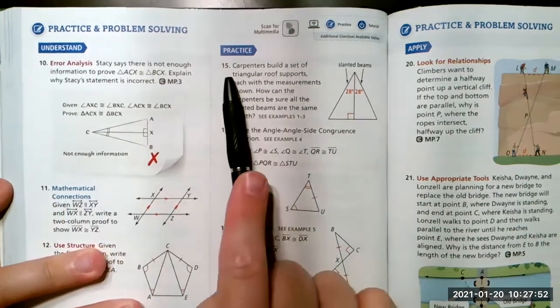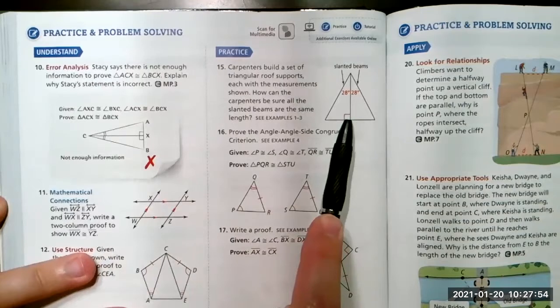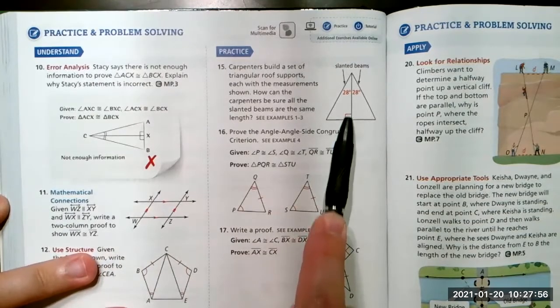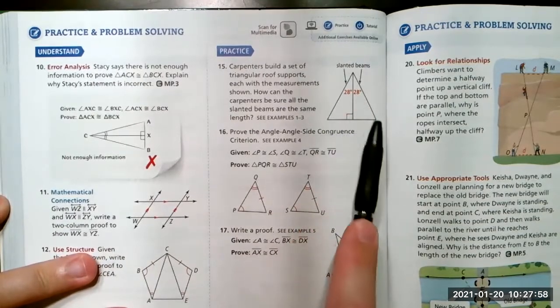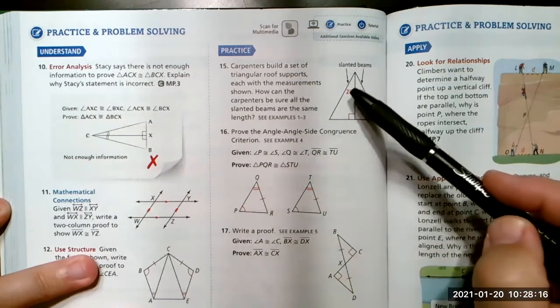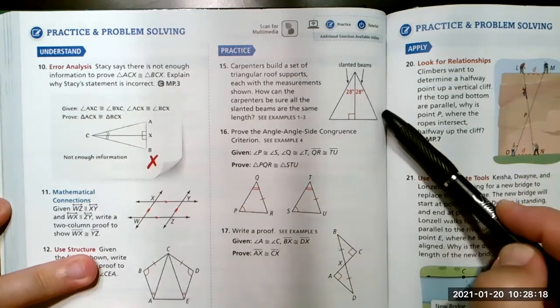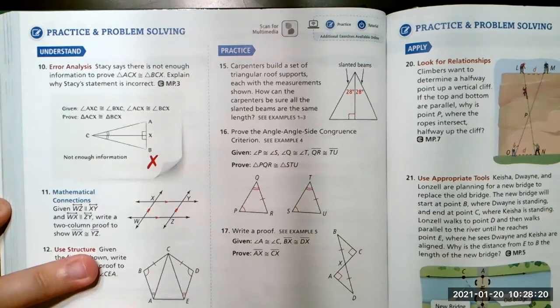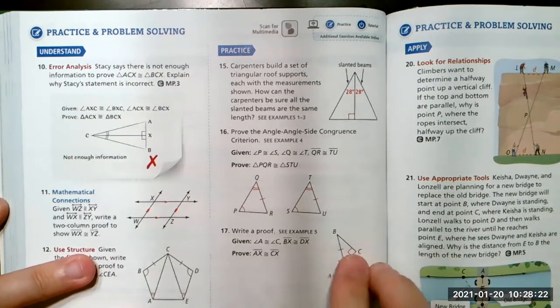So number 15 looks a lot like example 3, the cell phone tower with the cables that come down to the ground that we talked about a minute ago. Carpenters build a set of triangular roof supports, each with the measurements shown. How can the carpenters be sure all the slanted beams are the same length? So how do you know that these two sides are the same length? It's pretty much exactly like example 3.